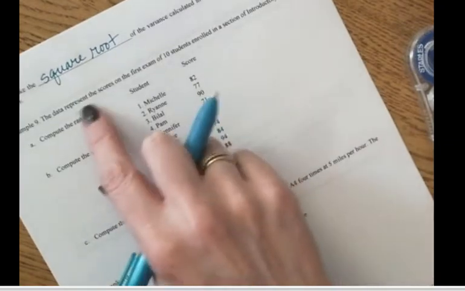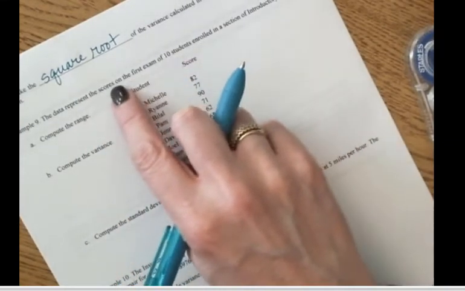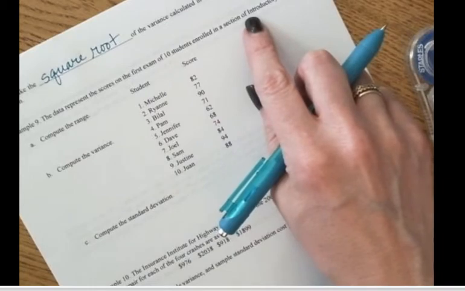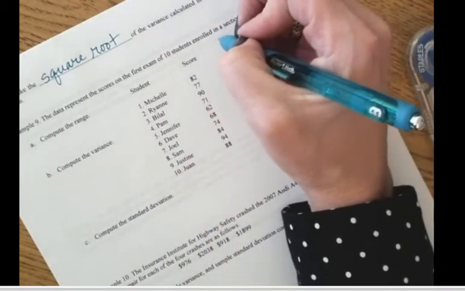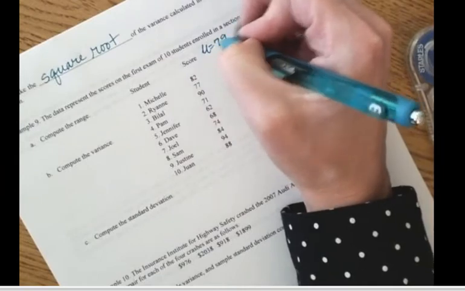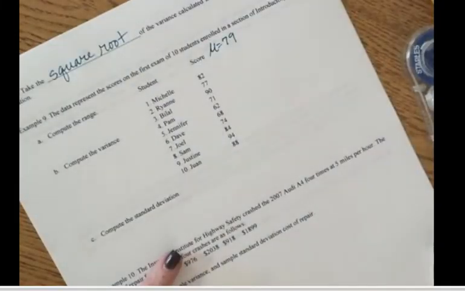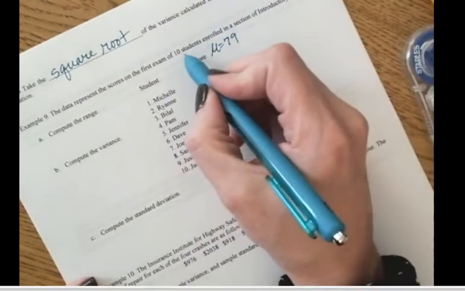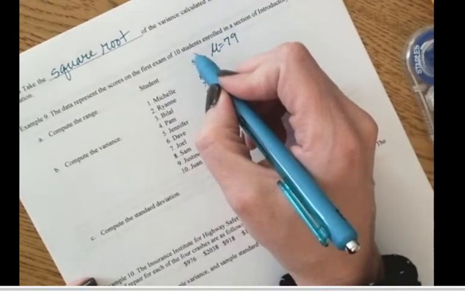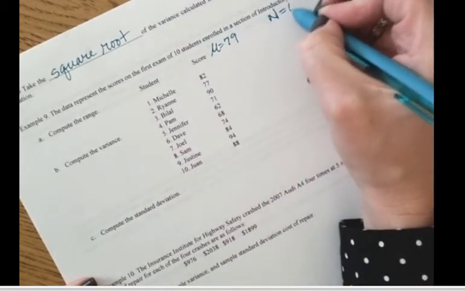Compute the data representing the first exam scores of 10 students enrolled in Intro to Stats. Here it is. Now, in a previous lesson, we found the mean of this was 79. Okay, so I'm going to save us that. We added them up, divided by our 10, and go from there. Now, it says first exam of 10 students enrolled, so we're going to assume that this is a population, so n is 10.